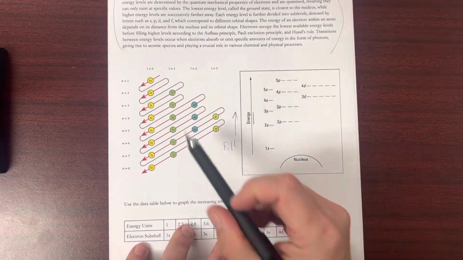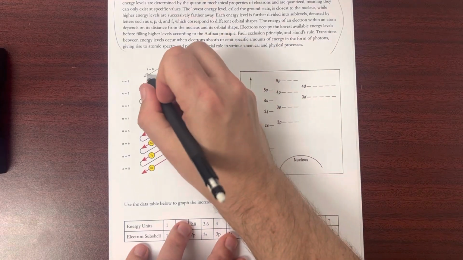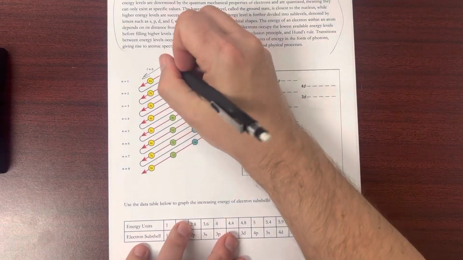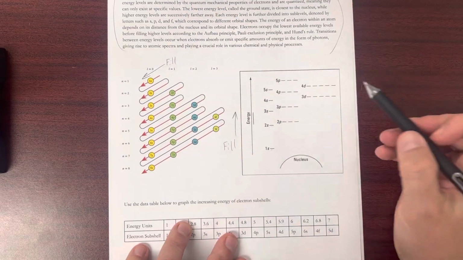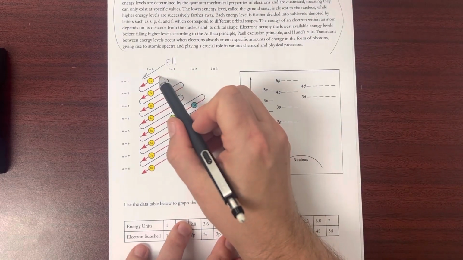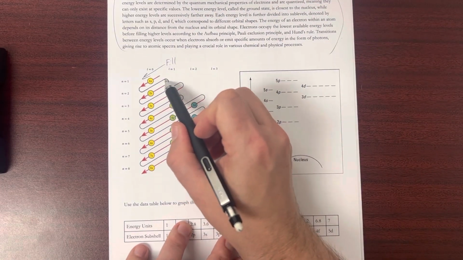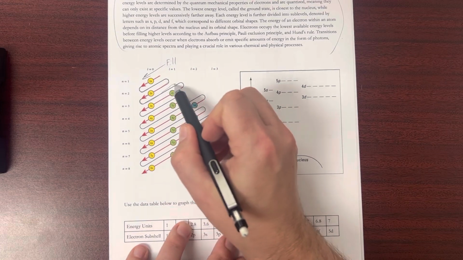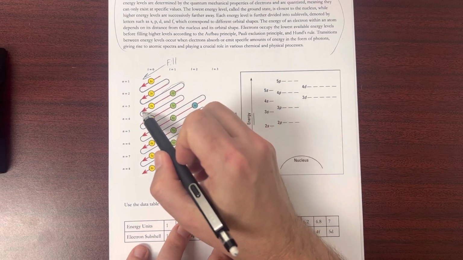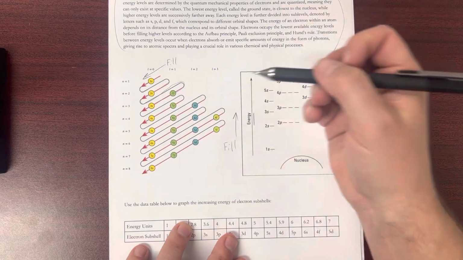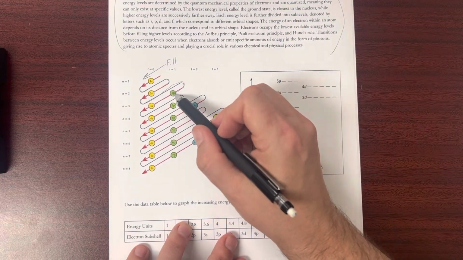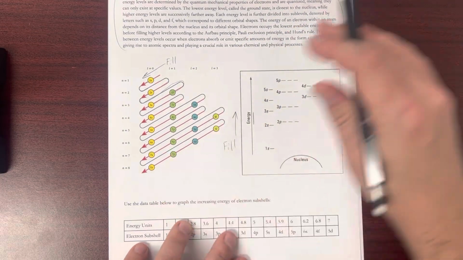Now you can see the same pattern here, where we're going to fill up each orbital following these lines. So the 1s, and it loops back around, the 2s, and then the 2p, the 3s, with more and more electrons going in each of those orbitals as we go.